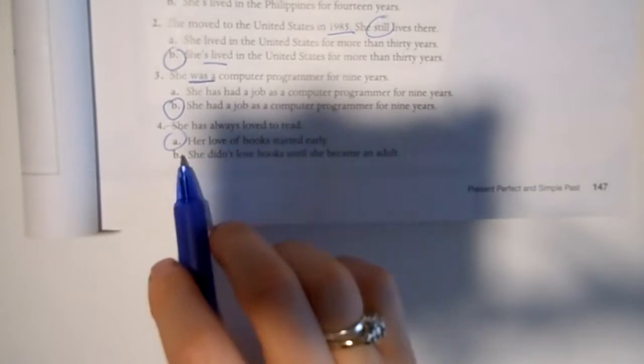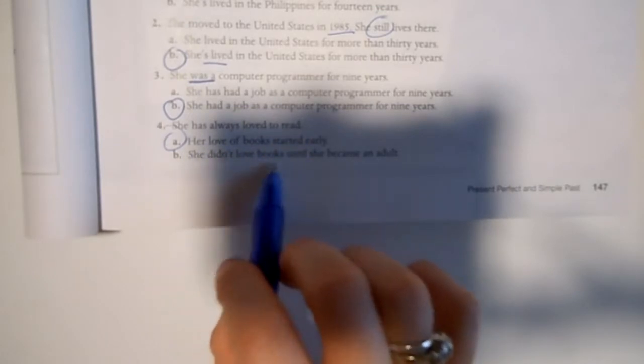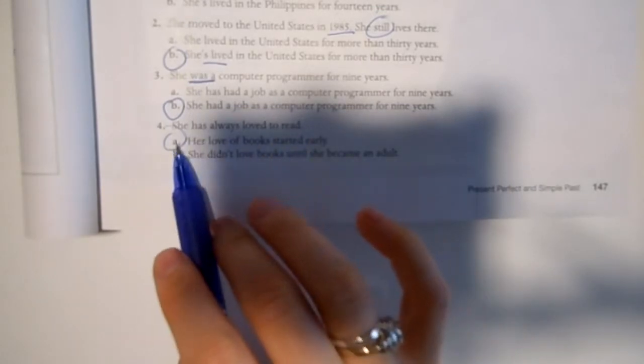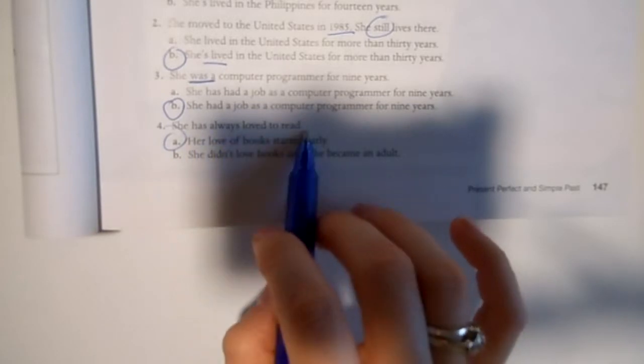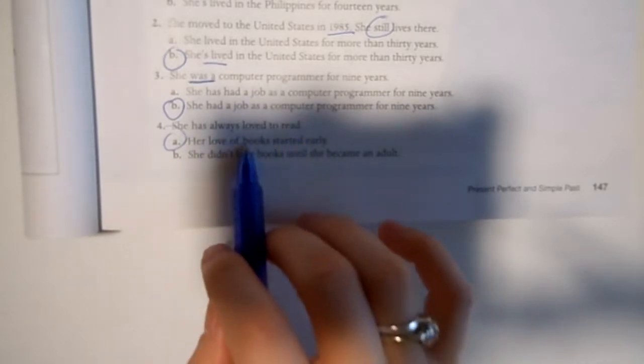She has always loved to read. Her love of books started early. She didn't love books until she became an adult. It's A, right? It says she has always loved to read. That means all her life. So we have to choose A for that one.